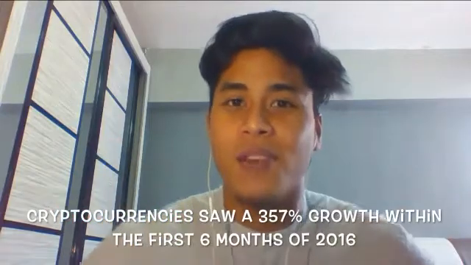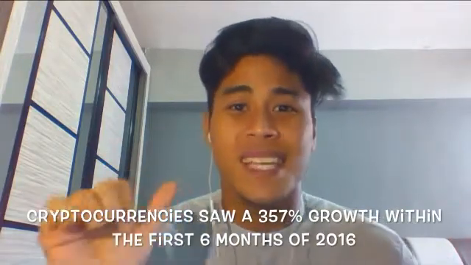If we take a little bit of statistics from Economy, which is another crypto coin, they did a lot of research. The statistics on the growth of 100 cryptocurrencies across the board in the first 6 months of 2016 show that the price movement achieved a yield of 357% across the board in just 6 months.